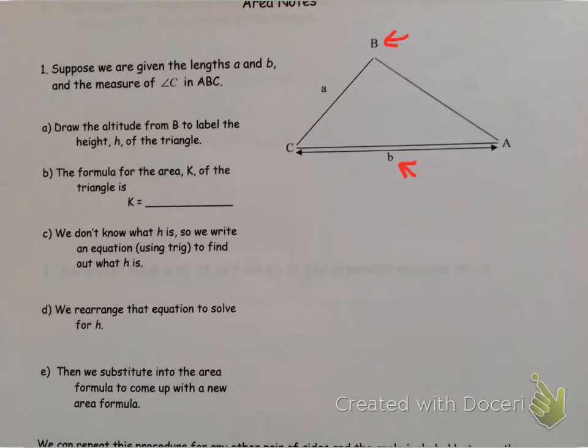You know the length of side A and the length of side B, and you theoretically know that because those were the two that were labeled. C is unlabeled because we don't know it yet. Okay, and that's because you may not know everything there is to know about that triangle.